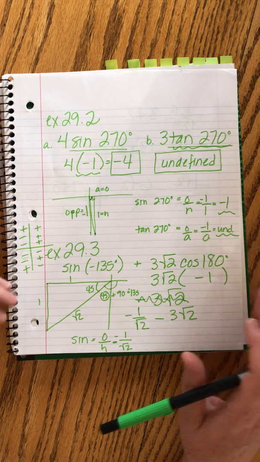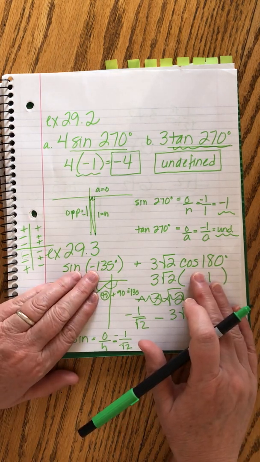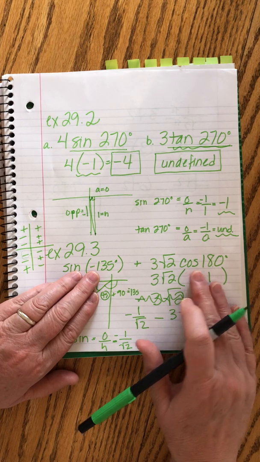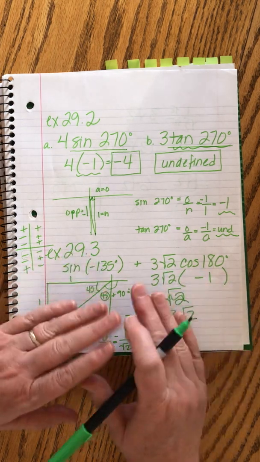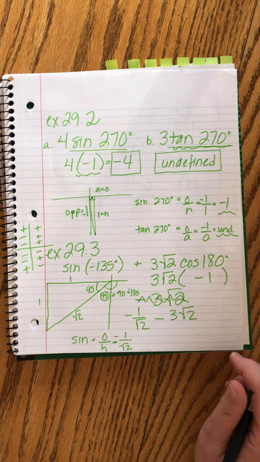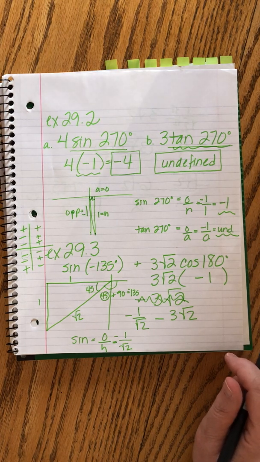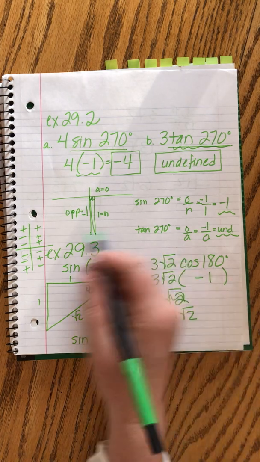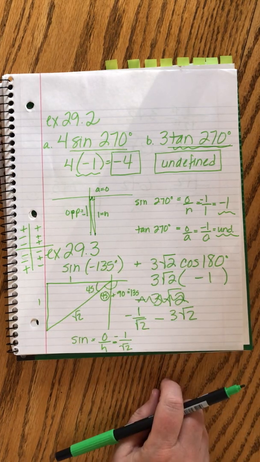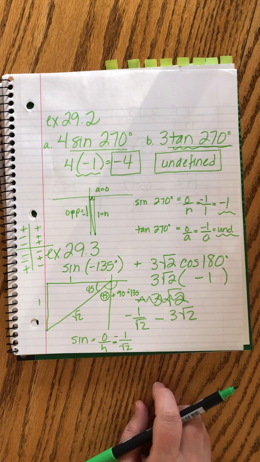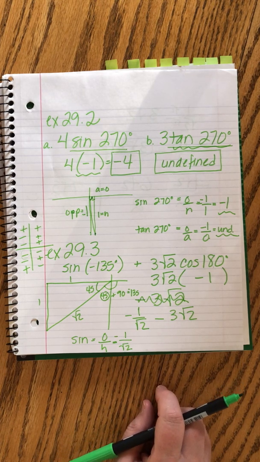Why would you want to find the ratios of sides at two different angles, multiply this one by that, and then add them together? We don't know. But when you get to calculus and the engineering world, then you'll know. Then this will all start to make sense. Right now, we don't have a greater purpose in mind. We're just practicing the calculations.